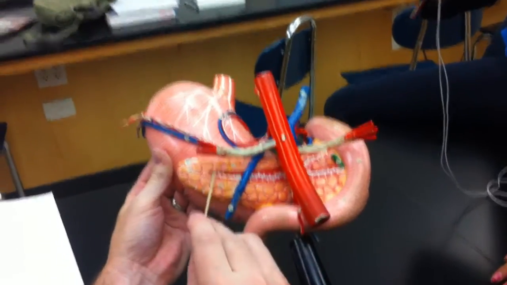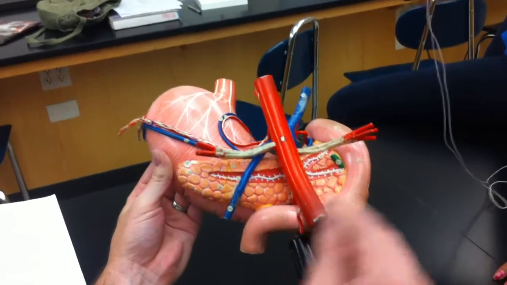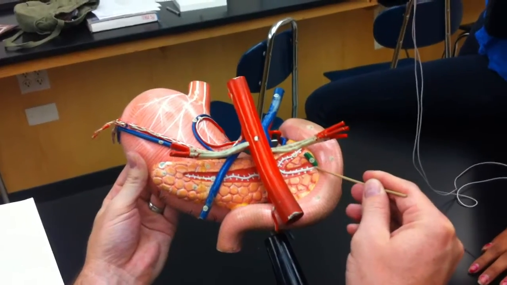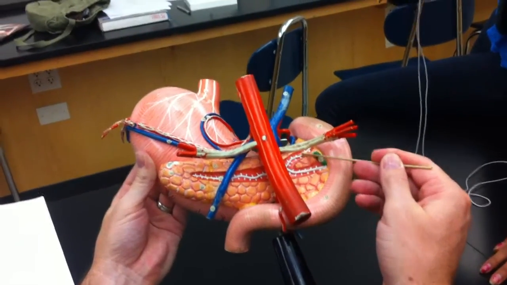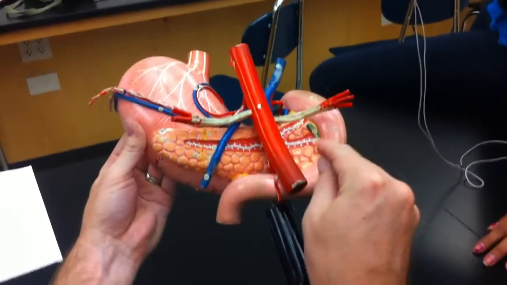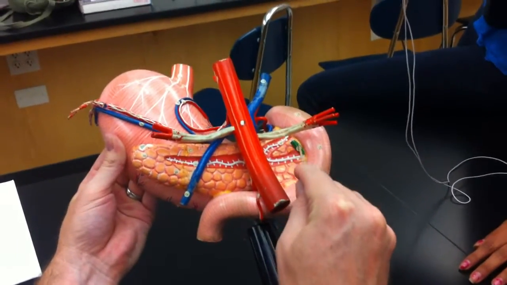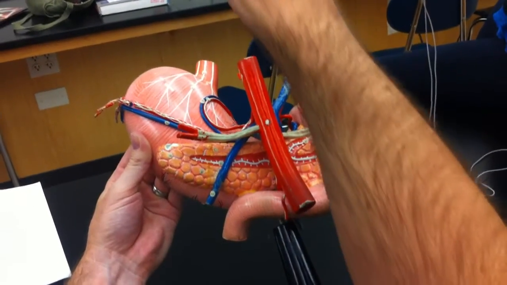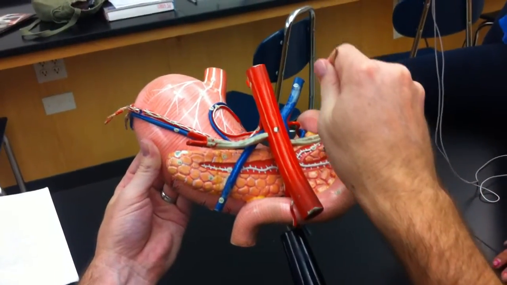On the pancreas, we can see the pancreatic duct. Okay, running this way. This is the accessory pancreatic duct. And then we can also see a portion of the common bile duct that's coming down from the gallbladder, which would be way up here. So common bile duct comes down this way.